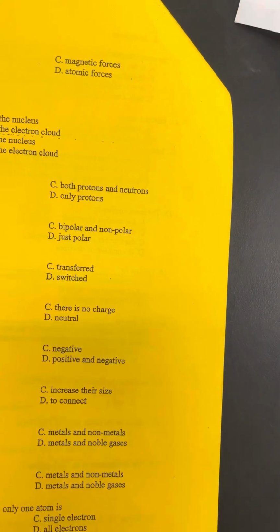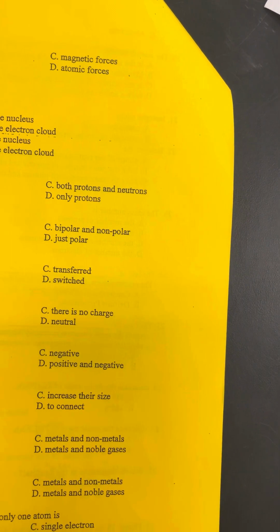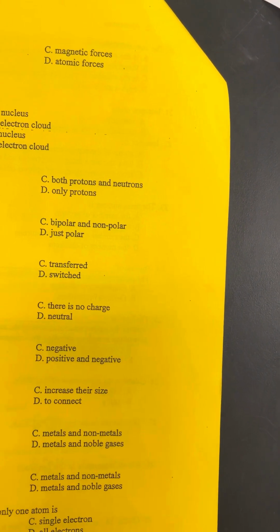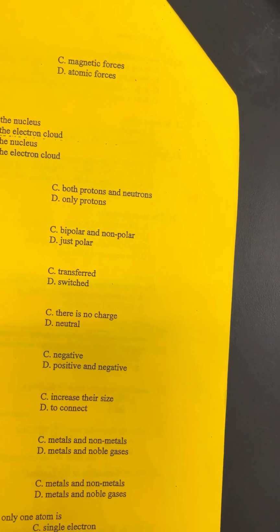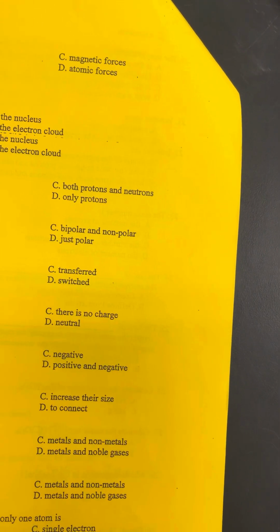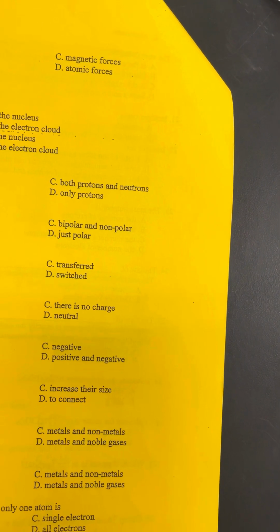32. The nucleus contains A, both protons and electrons. B, both electrons and neutrons. C, both protons and neutrons. And D, only protons.